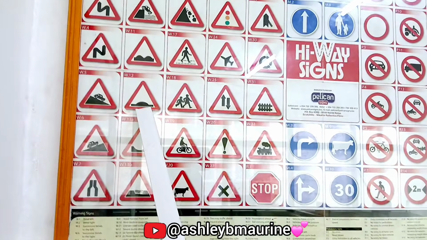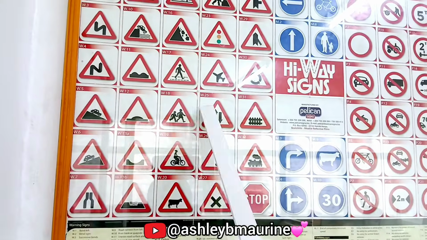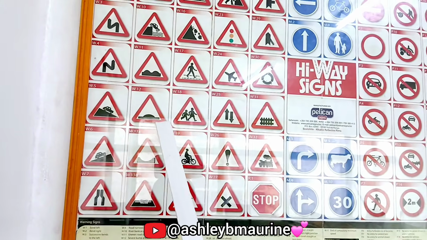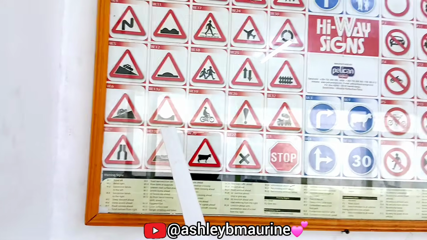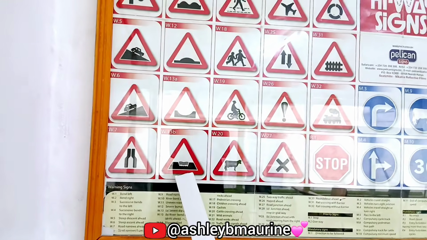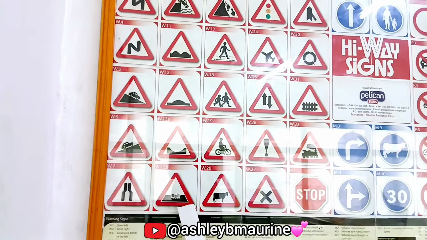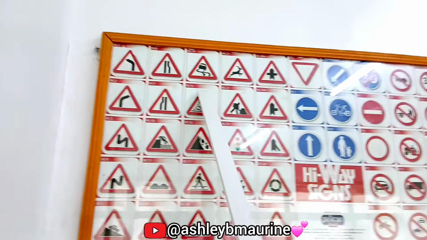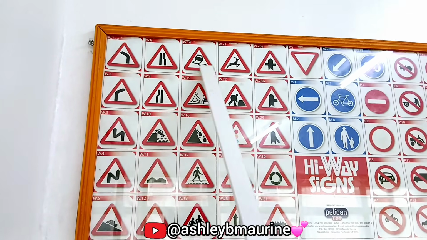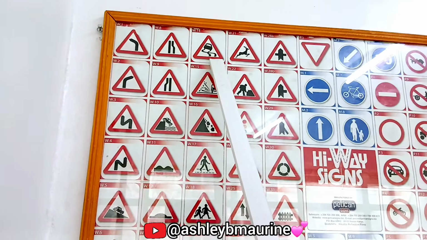This one is bump, ahead. Severe bump, ahead. Whether there are multiple bumps or one bump, it's just severe bump, ahead. This is severe dip, ahead. This one is river bend or drift, ahead. We proceed. This is slippery road surface, ahead. As you can see, it looks like slippers. So it's slippery road surface, ahead.